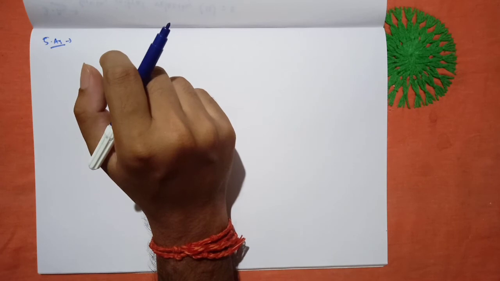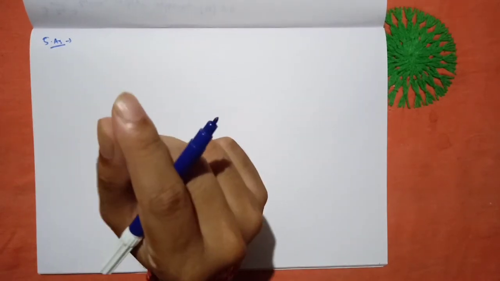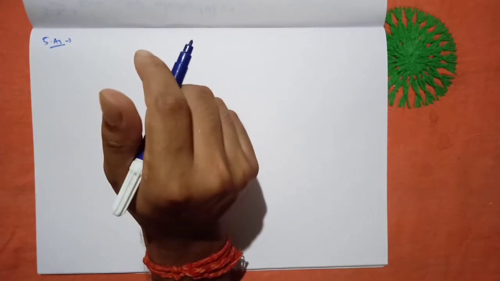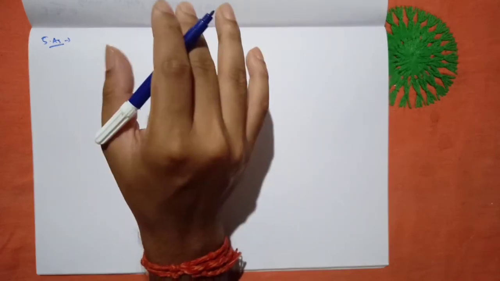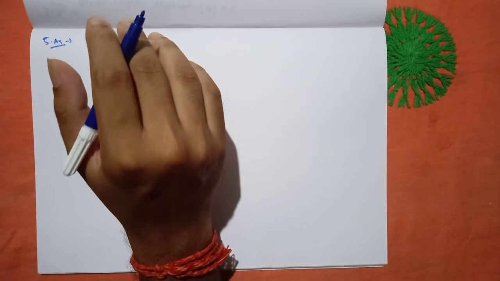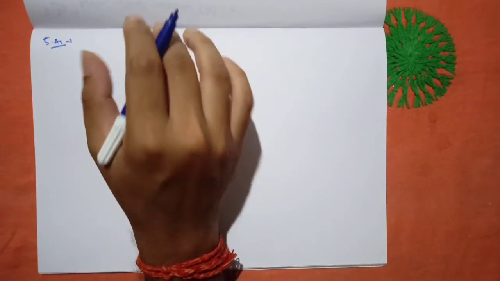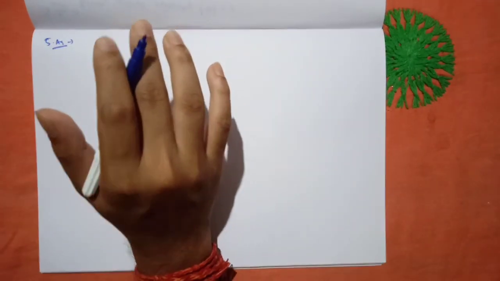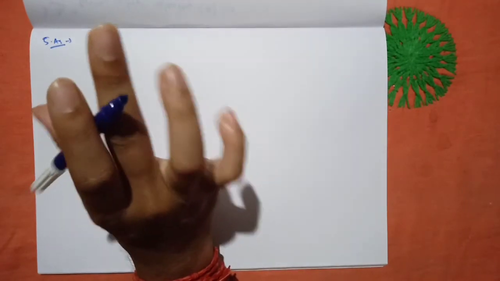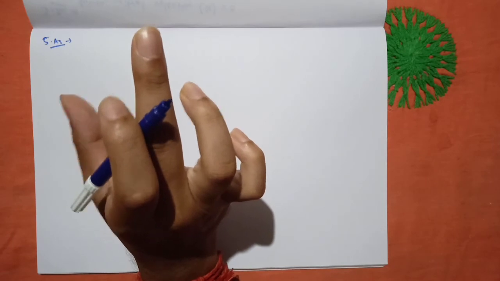So here a stone is thrown vertically upward with a velocity of 5 meter per second. The acceleration in the downward direction is given, which is 10 meter per second square. Now what will be the height attained by the stone? How much time it will take to reach there? So we have to find out the height, means the distance traveled by the stone, and the time taken to reach there.